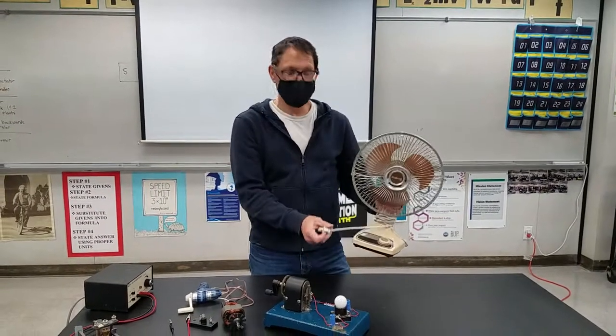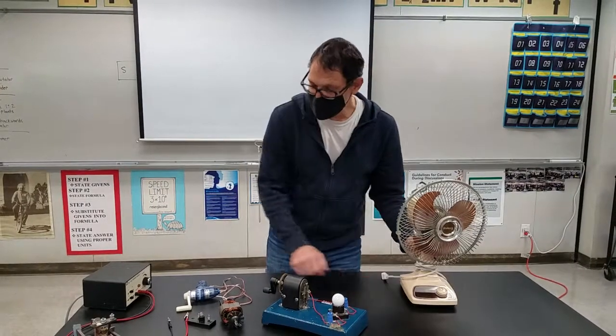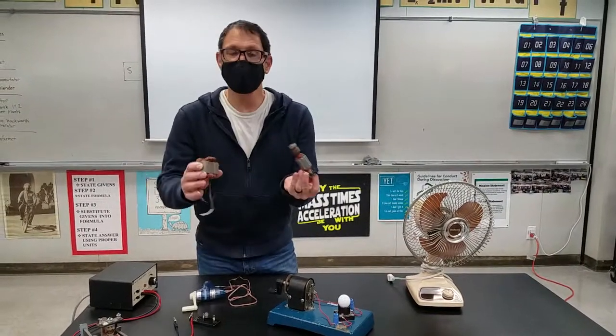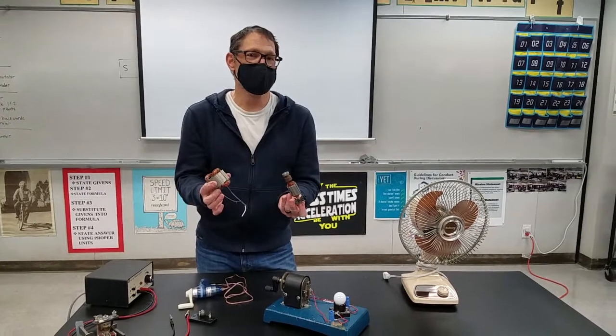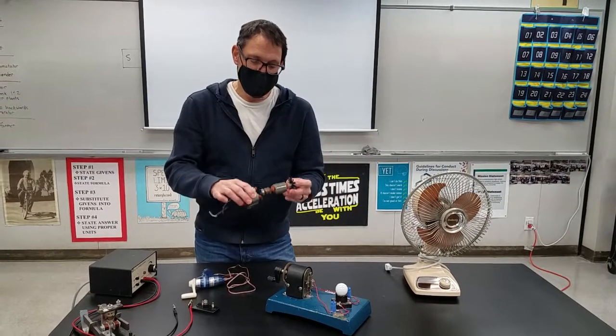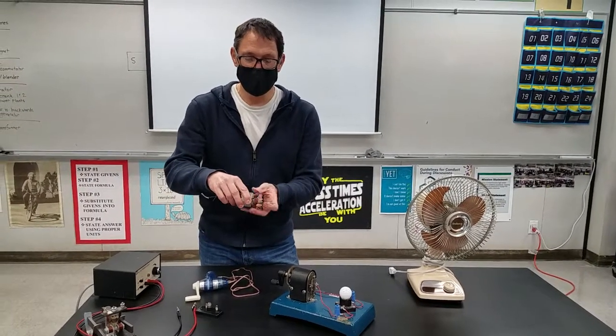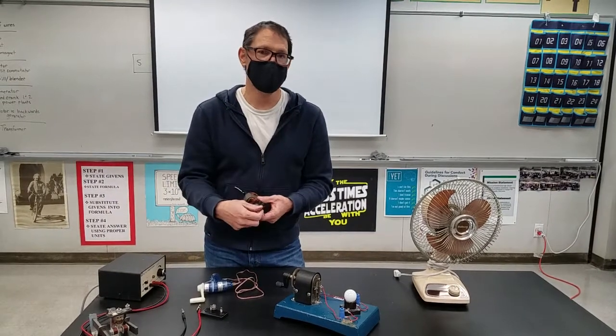So that's how a generator works. It is all the same components that a motor is going to have. We just kind of reverse engineer it. Use mechanical energy to create electrical energy instead of taking electrical energy and creating mechanical energy.